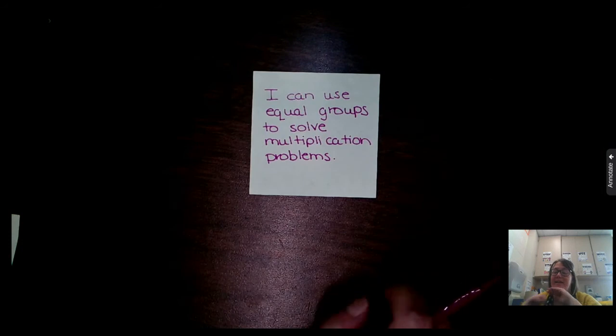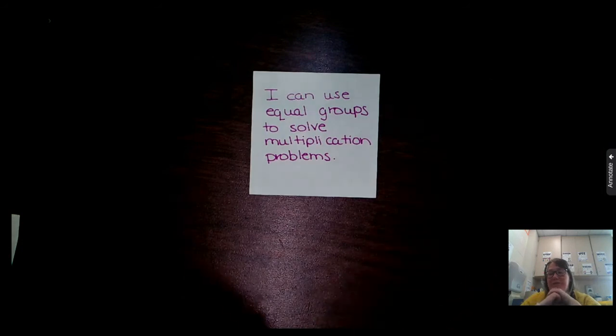Today, we're starting multiplication. Multiplication is kind of a rite of passage for third grade, where we get to learn to multiply and eventually we'll divide too. So I am so excited to get started on our very first multiplication lesson this morning.